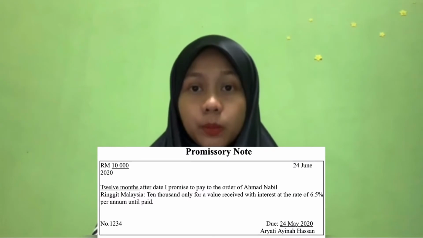Okay, this is the promissory note. In a promissory note, we need the amount, established date, name of the person we loan, and the interest rate, and last but not least, the due date and person in charge.